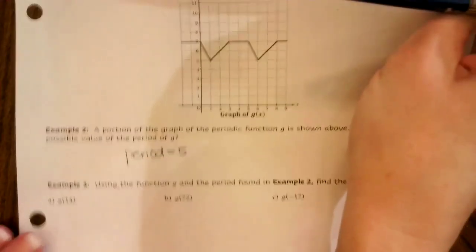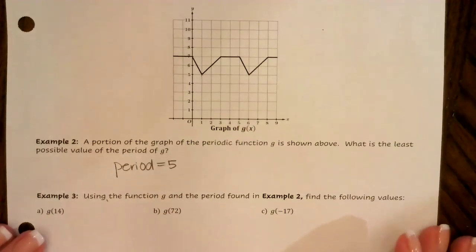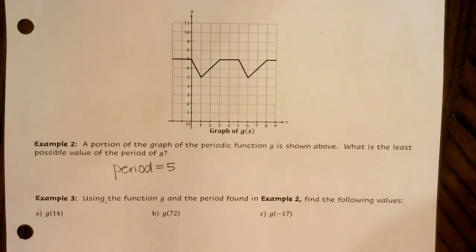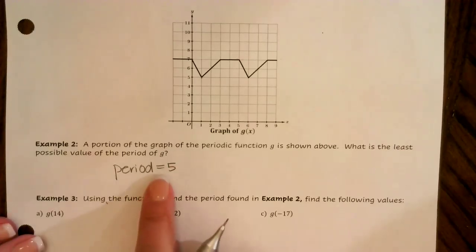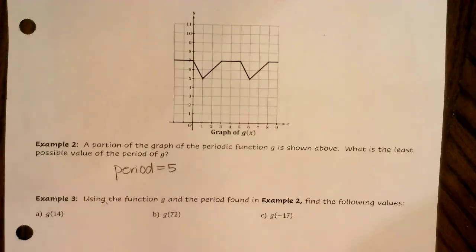All right. On these following questions here, we're going to continue to use that graph of g of x. And it says, using the function g and the period found in example 2, find the following values. So g of 14 is not on this graph, but since I know it repeats every 5, I can think through that. And we're going to look at that a couple different ways.